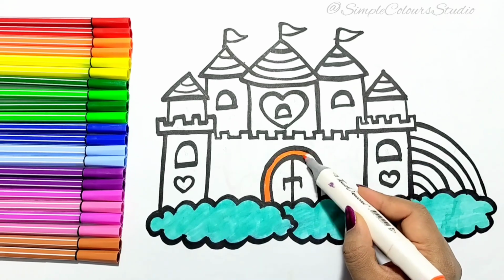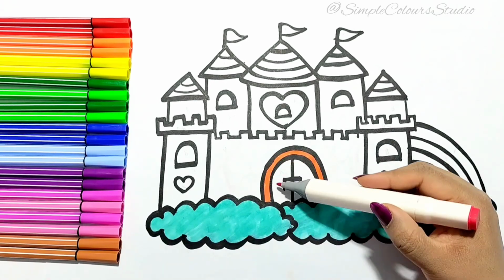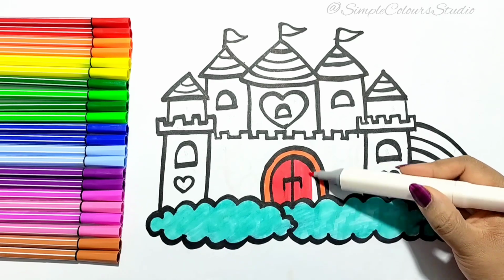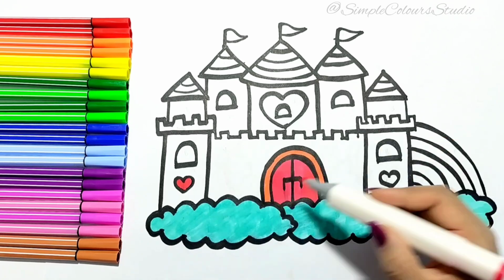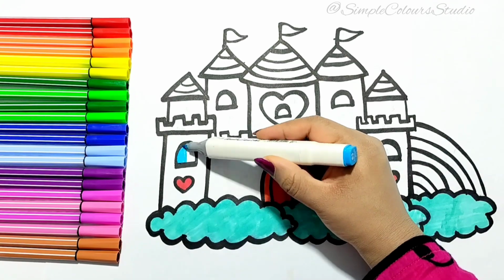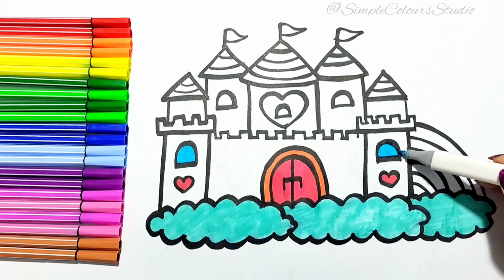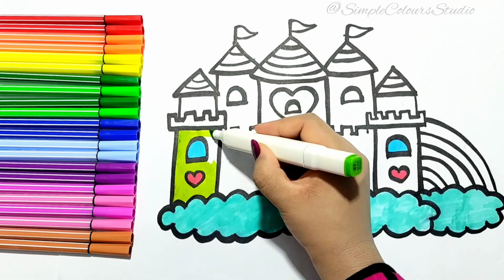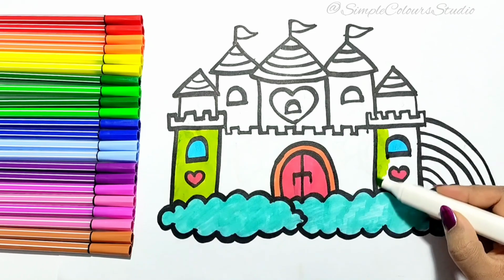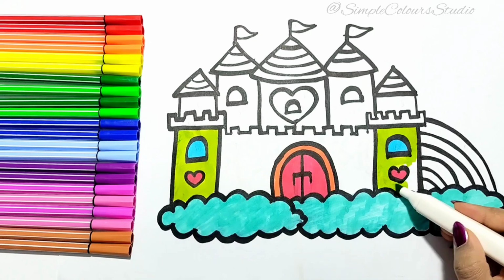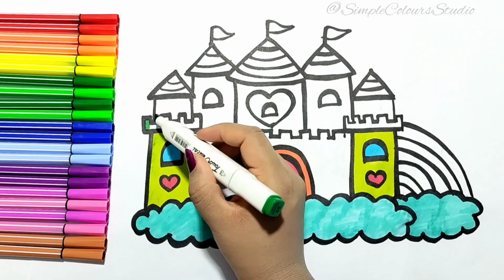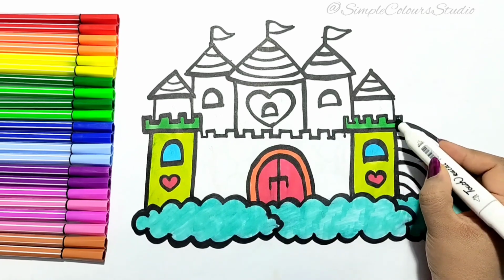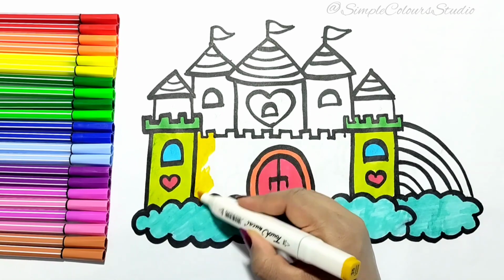Now I am coloring the door of castle with red and orange color. Then I color the hearts with red color. I am coloring the bastion. Light green. Dark green. Yellow.